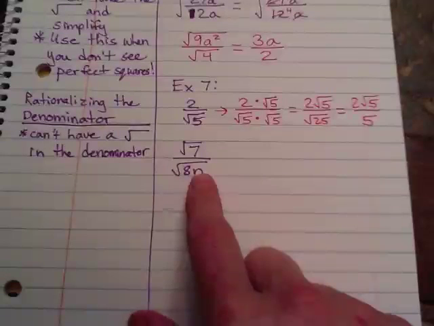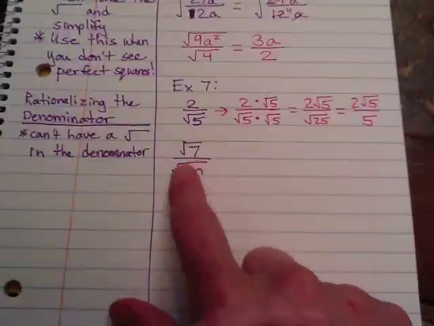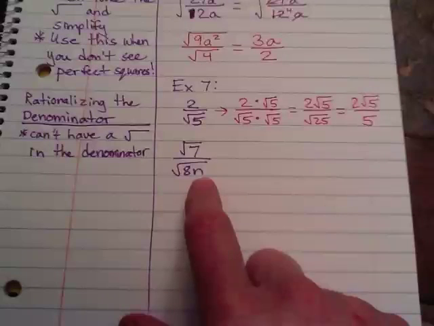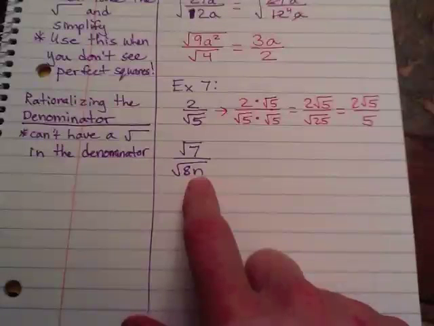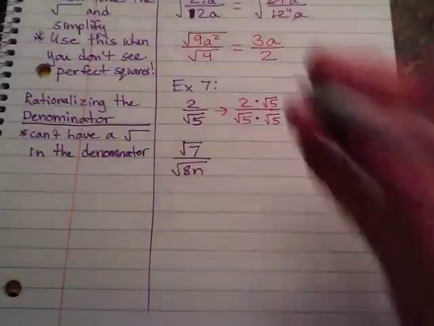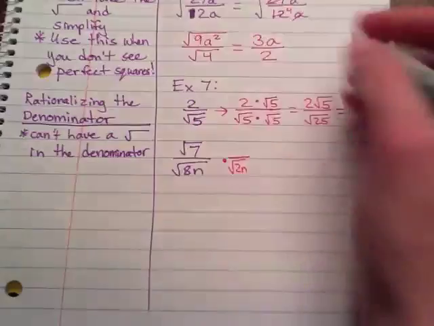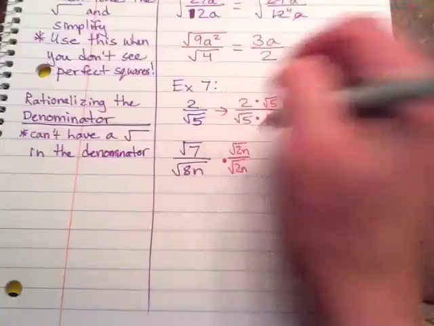What can I multiply n by to get a perfect square? I can multiply it by n, because then I'd have n squared. So if I was to multiply this by the square root of 2n, I would have the square root of 16n squared, which is a perfect square factor. So that's what I'm going to go ahead and do. I'm going to multiply this by the square root of 2n, and if I multiply the numerator, I have to multiply the denominator.